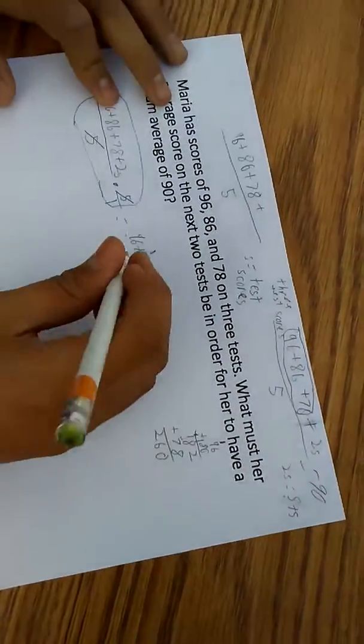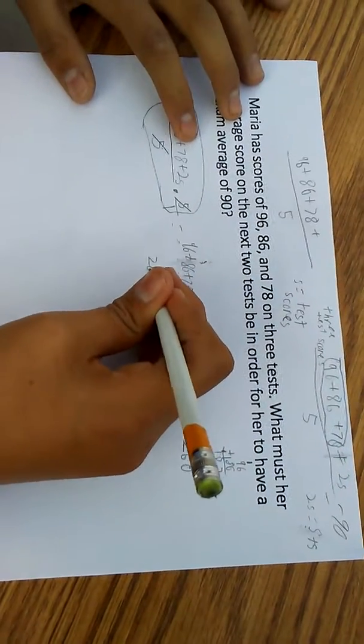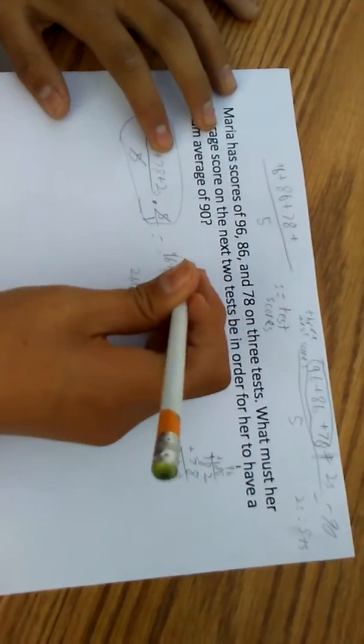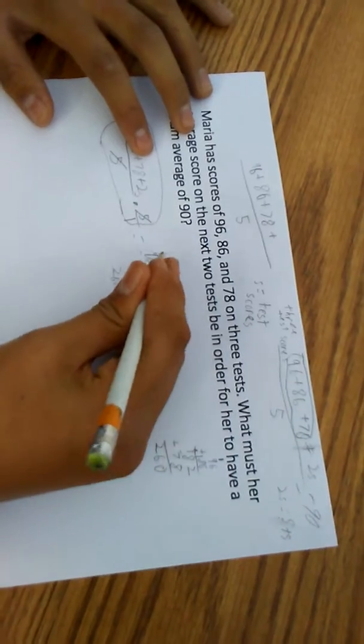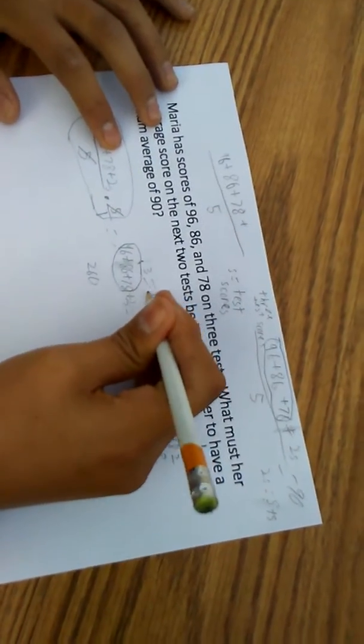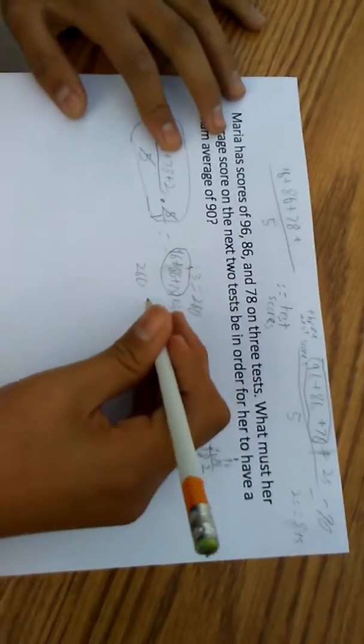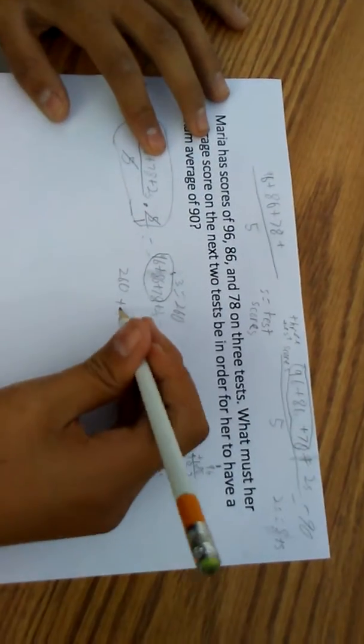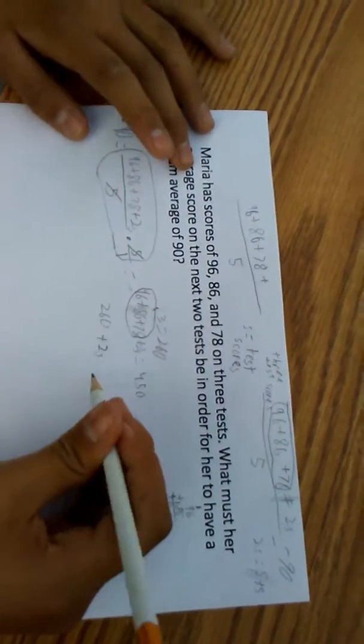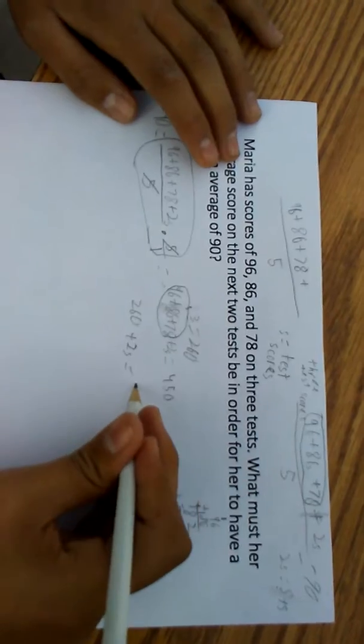Now I'm going to replace these three numbers with 260. So it's still the same equation, but there are fewer terms, so it's easier to do the steps.